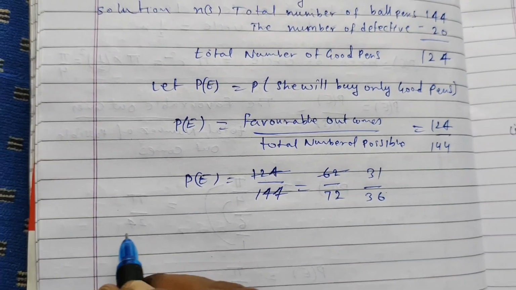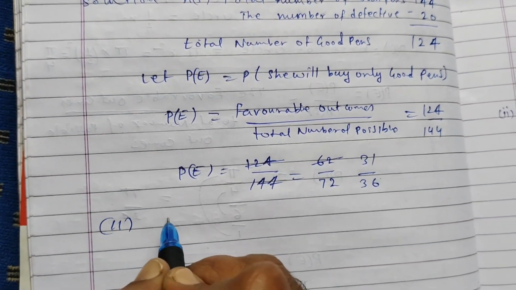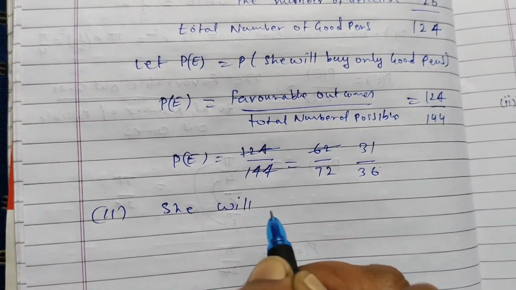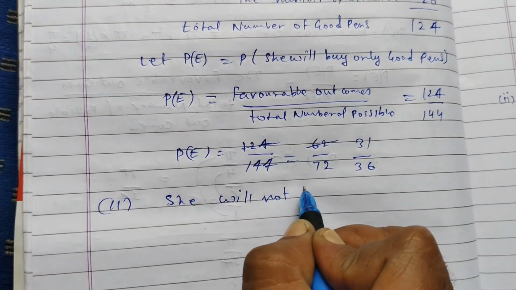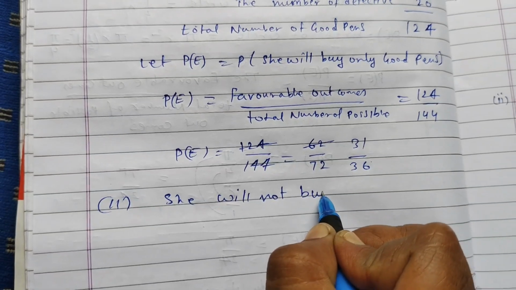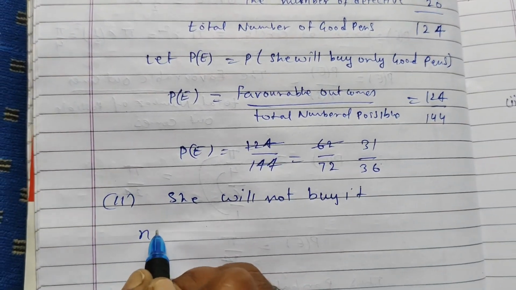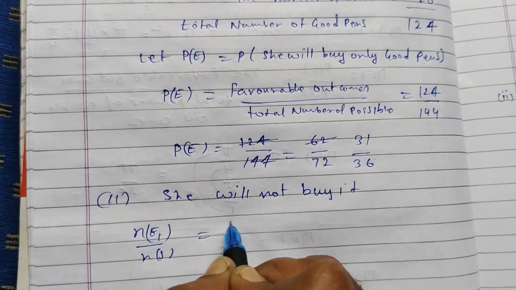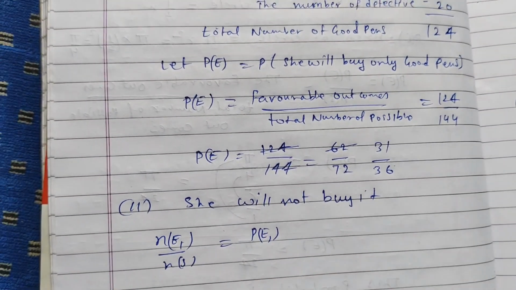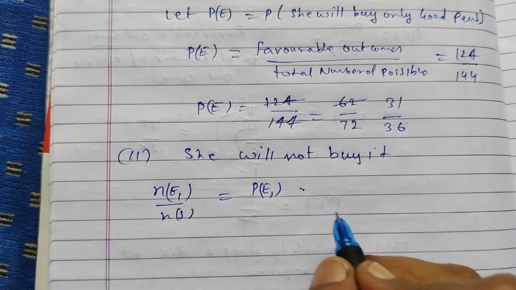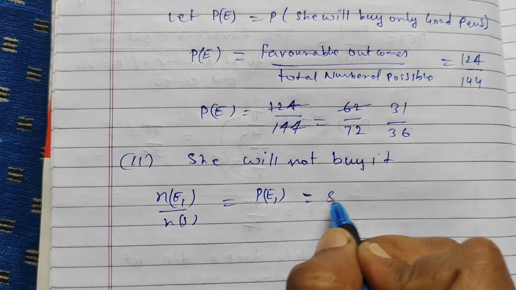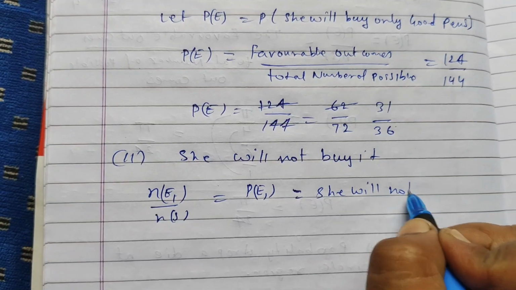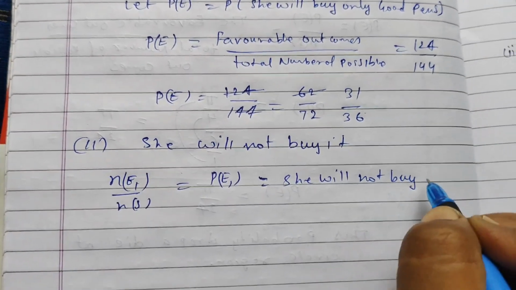Here second is she will not buy it. P(E1) is equal to n(E1) upon n(S).